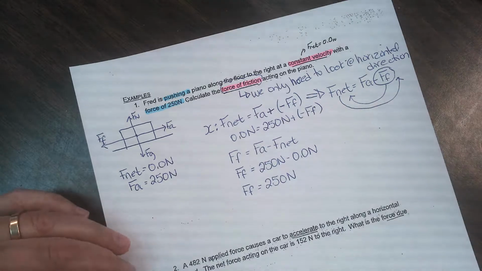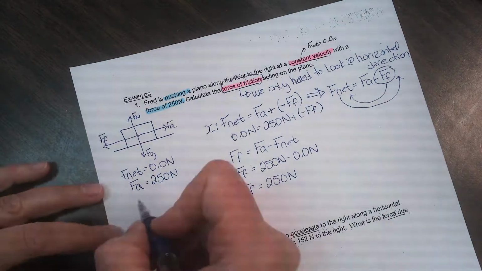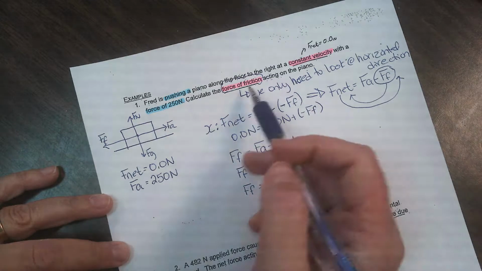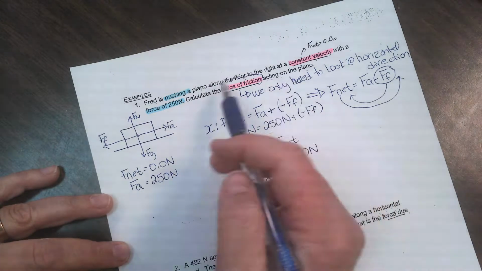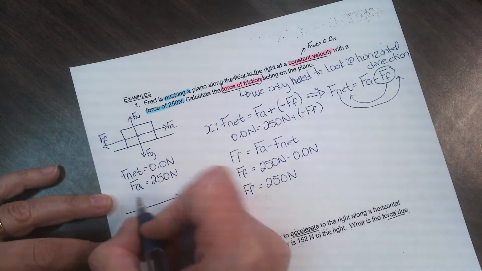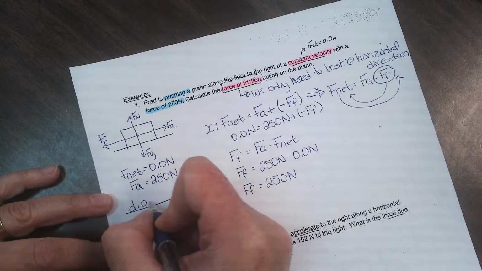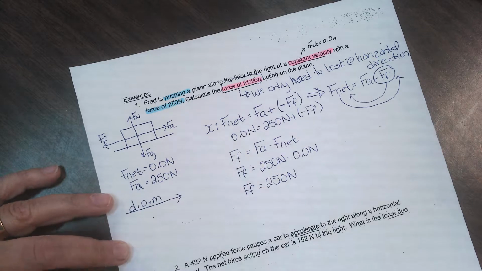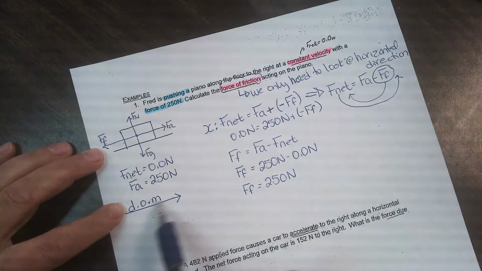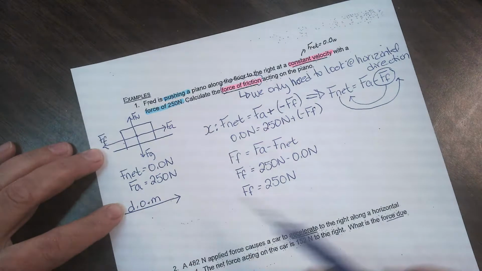One of the things that we didn't do at the beginning is we did not identify our direction. It doesn't say east, west. Oh, it says to the right. So our direction of motion is to the right. We know that the force of friction is an opposing force to our direction of motion.